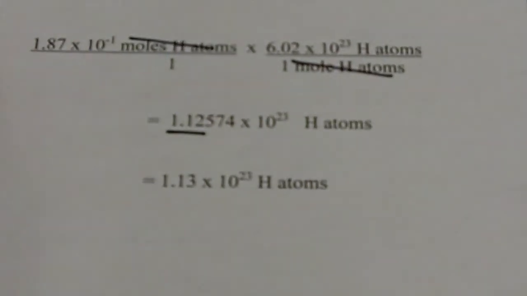That's my final answer. Okay, folks, that takes us through dimensional analysis. You should be more than ready now to handle stoichiometric calculations.